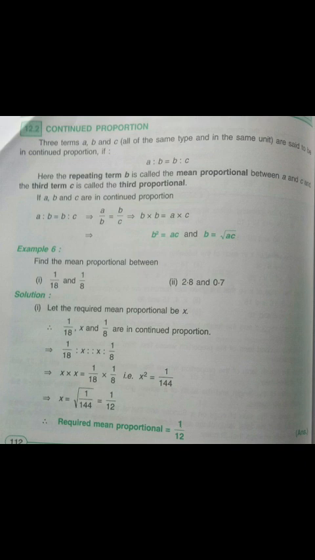So here when we have to write down, it is in continued proportion. So square of middle term, that means x into x, is equal to 1 upon 18 multiplied by 1 upon 8. That means x square is equal to 18 into 8 is 1 upon 144. So we have to find the value of x, then take the square root of both sides. So x square having the square root x, and 1 upon 144 having the square root 1 upon 12. So required mean proportional is 1 upon 12.